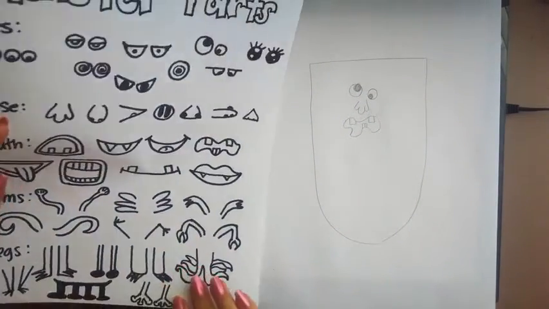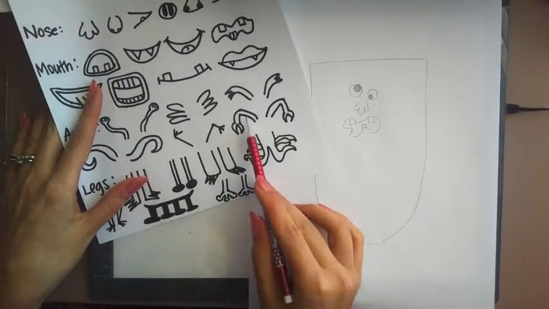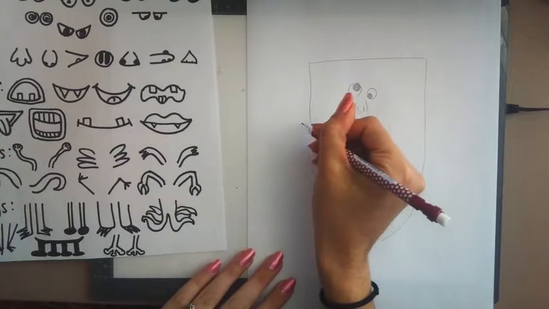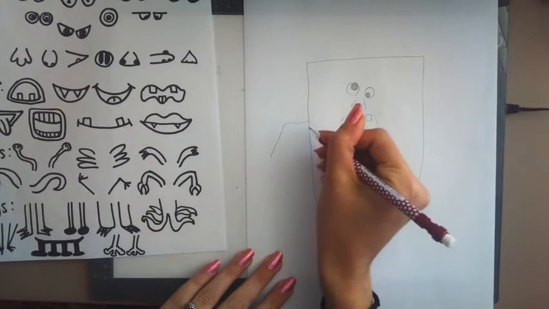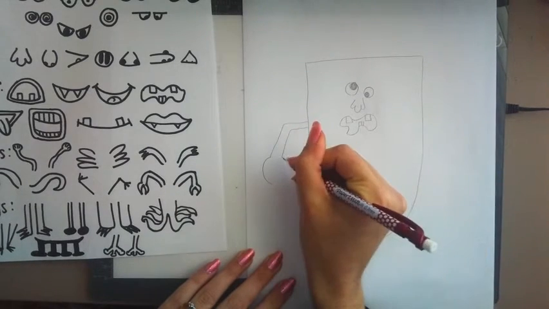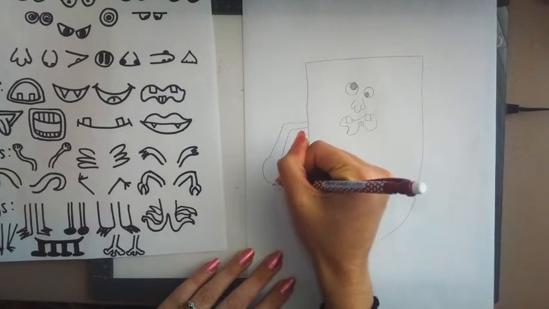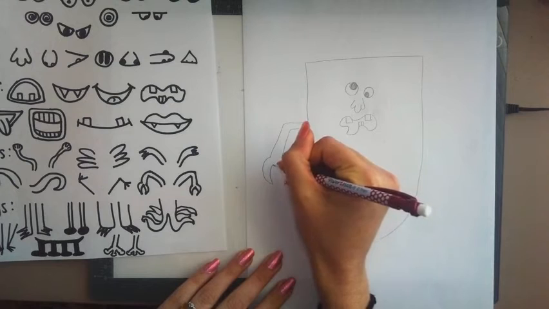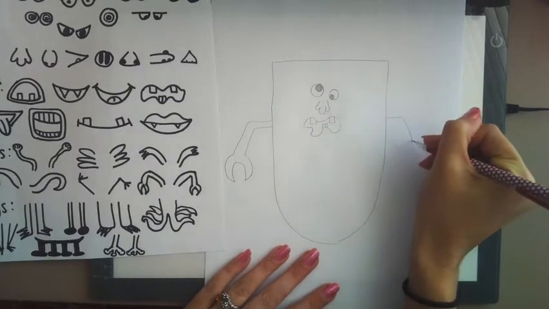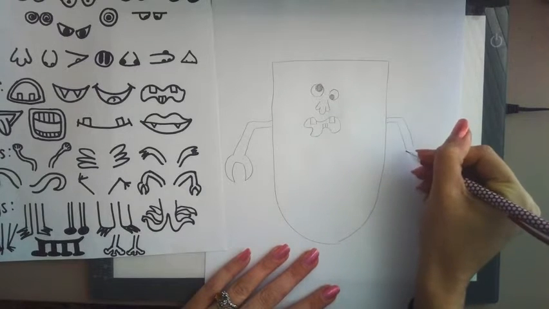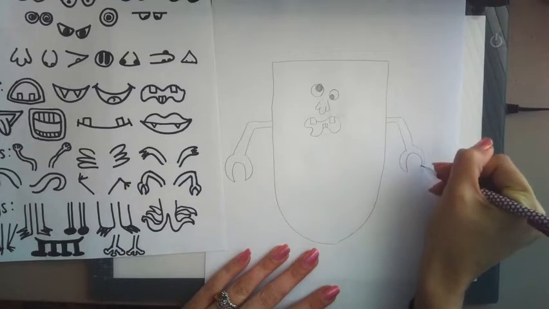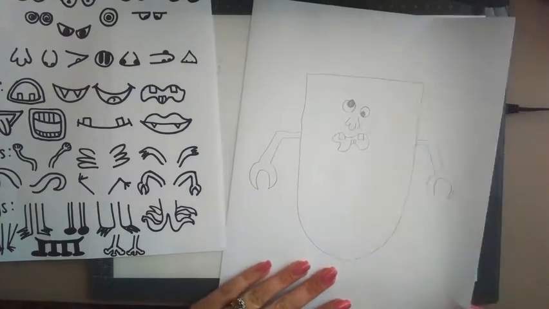All right, then he's going to need some arms. So I'm going to give him these crab arms. But if you have another idea for arms, that's even better. Make this curved line here. Sorry, these trucks in my neighborhood are so noisy. Oh my gosh, that looks like a wrench. Look in the toolbox. There we go. All right, they don't match, but that's okay.